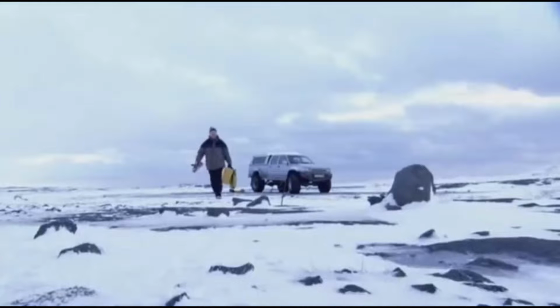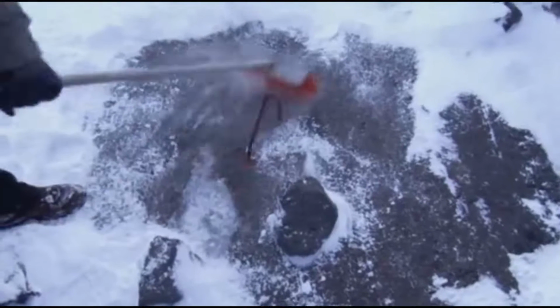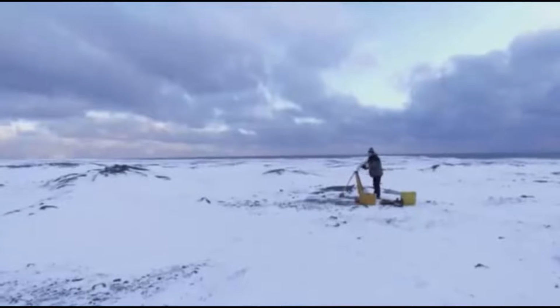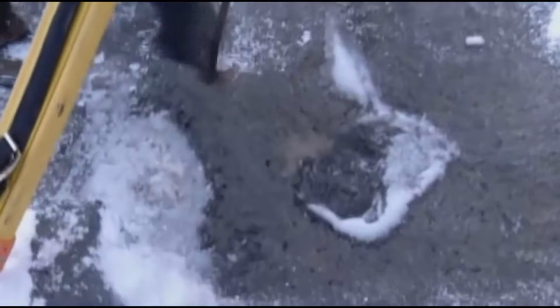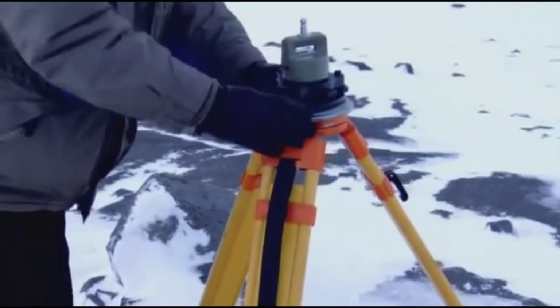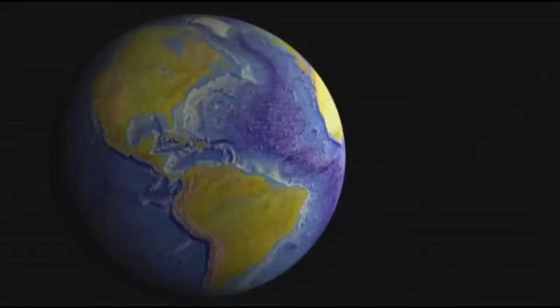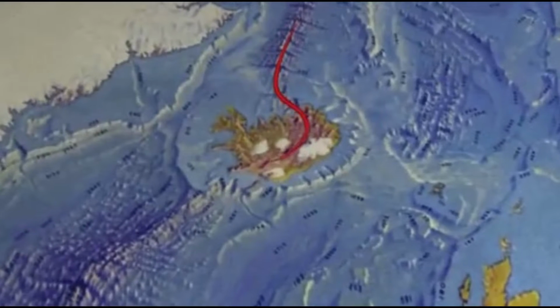To measure how fast they're splitting, Einarsson takes global positioning system readings at specific points along the plate margin. We put the antenna right on top of the point, and then we can calculate the exact position of this point in the world. Show that the two continents are drifting apart by around an inch a year. So by the end of the century, Europe and America will be almost 8 feet further apart.